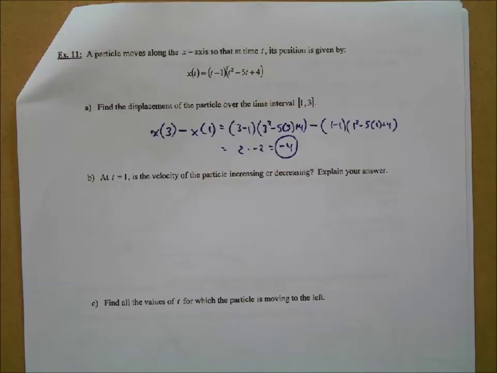It's the acceleration. Specifically, if the acceleration is positive, we can say that the velocity will be increasing. If the acceleration is negative, we'll say the velocity is decreasing, right? So great. All we have to do is find the acceleration at time t equals 1.